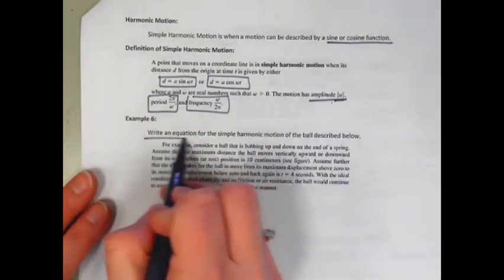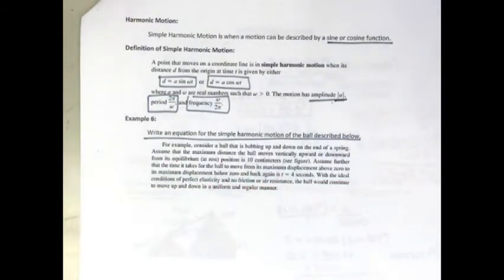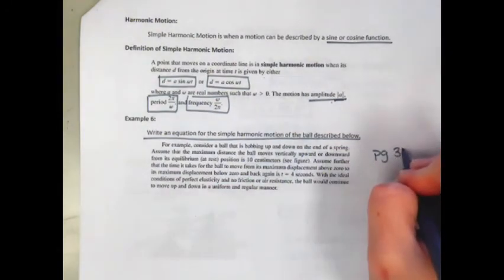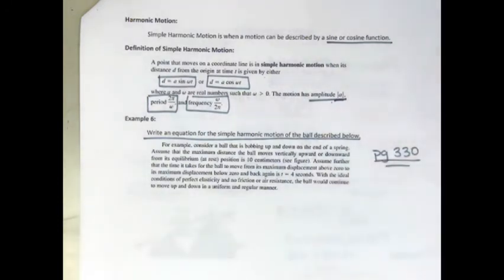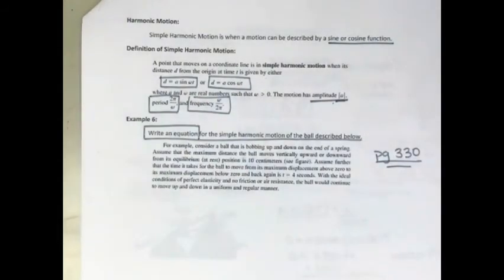Write an equation for the simple harmonic motion of the ball described below. If you want the actual pictures and all of that, it is on page 330. I think it's through page 330, and it has all of this mapped out for you guys, okay? I didn't want to have to draw all of that and print off more paper. But for example, consider a ball. We're just writing an equation. So do we have to actually calculate anything really?